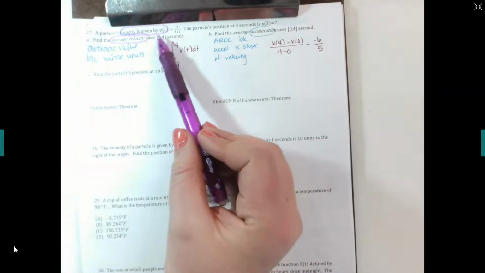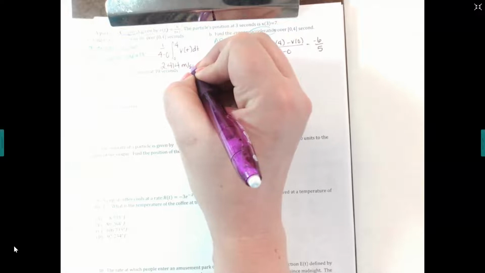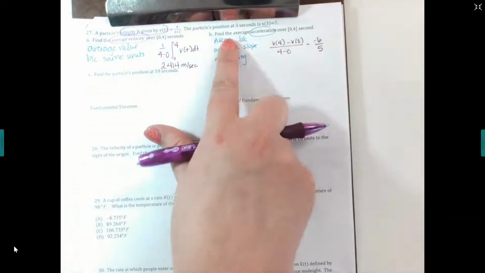And then here we got negative 6 over 5. Now, quick question. If this was in, let's say, meters per second, just for fun, what would average velocity still be in? Meters per second. Because what's it the average of? Velocity. What would average acceleration be? Meters per second squared. Okay, so make sure that you understand when I say same units, that means velocity, even if it's average, should still be a regular velocity unit.